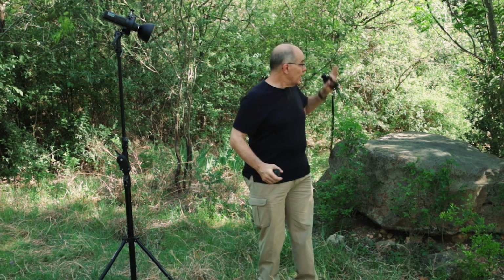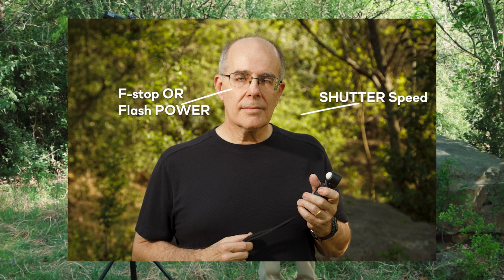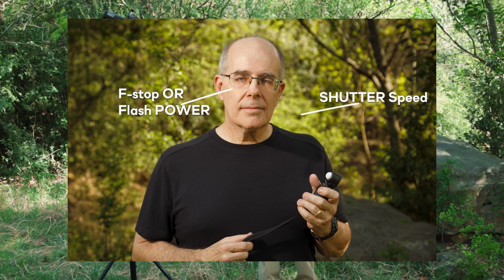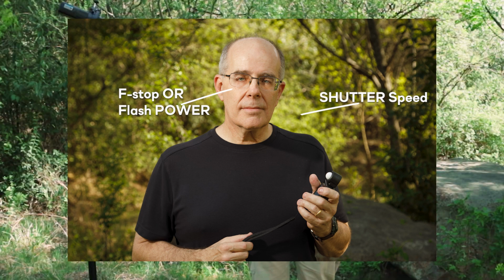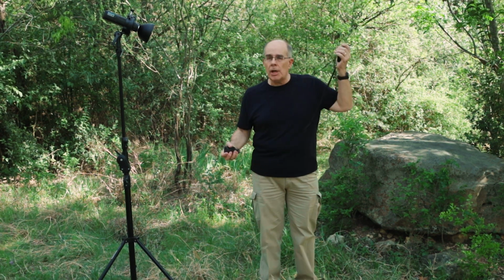You can change the exposure of the background with your shutter speed, and you can change the exposure of your subject by changing the power on your flash or your f-stop. F-stop and flash power, subject; shutter speed, background. It's really that simple, guys. You can play them off against each other. You can do it to your heart's content. You can make the background totally dark, overblown. You can make the subject blown out, dark. You've got two ways to control your exposure for two different things.